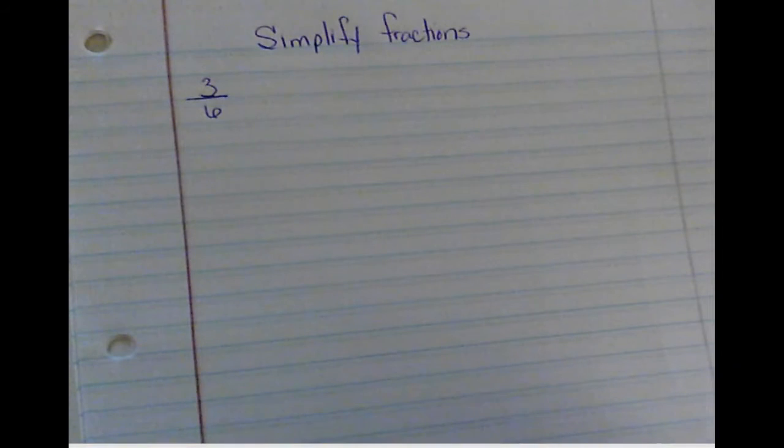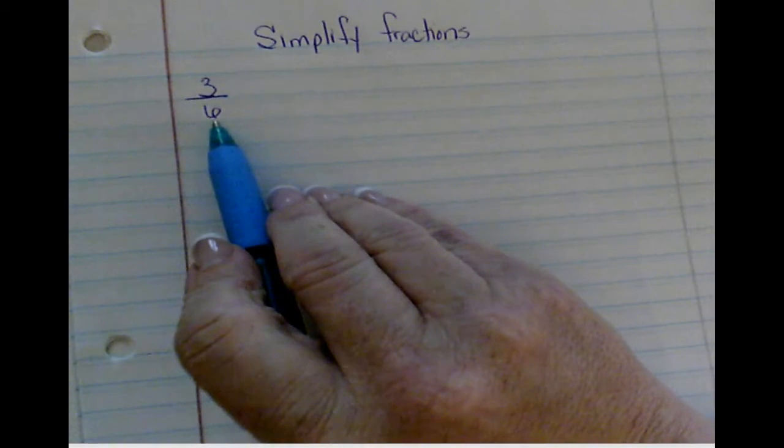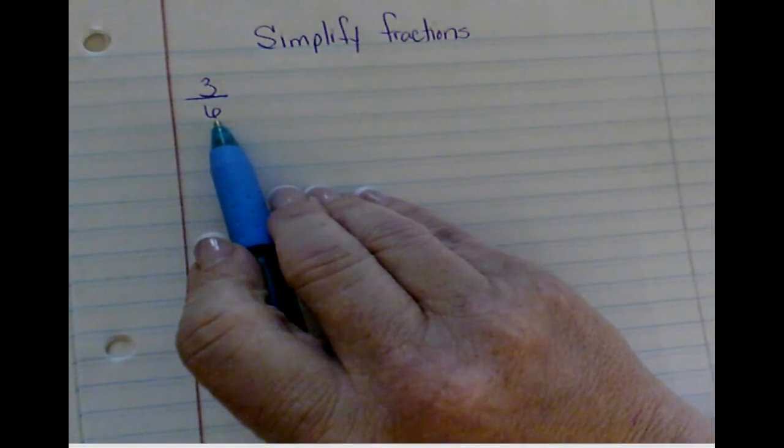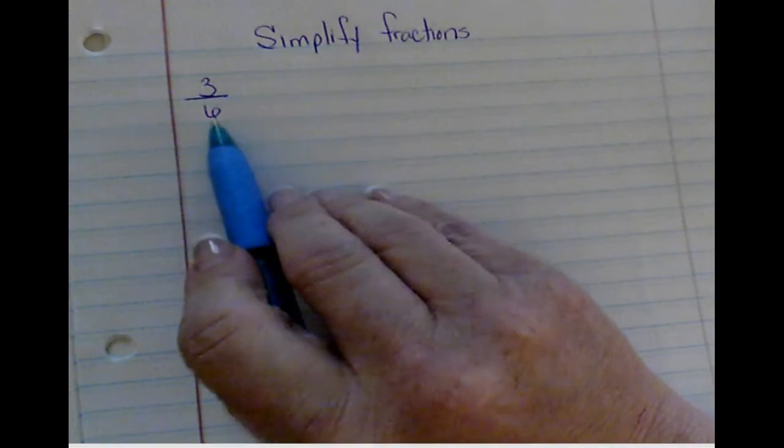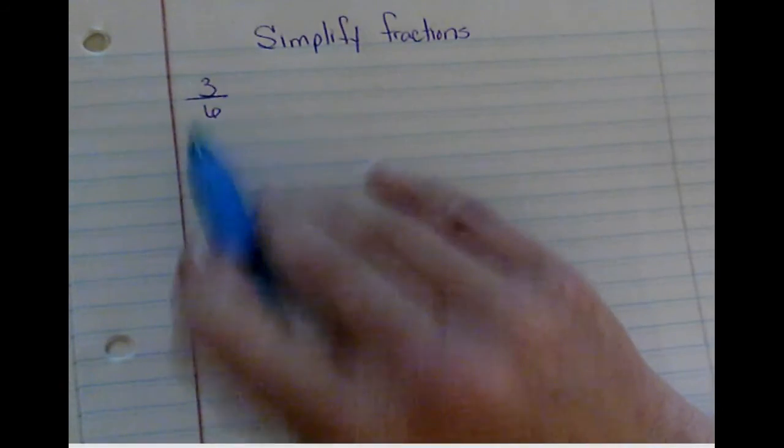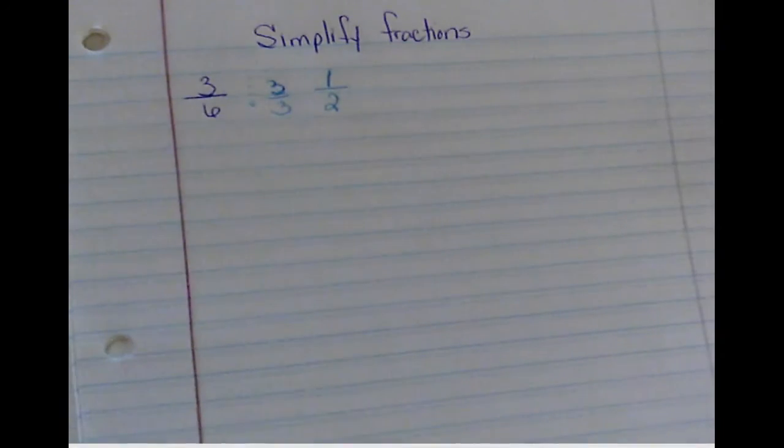3/6. Think about the biggest number that can go into 3 and 6. If you look at the bigger number, 6, and then look at the top number, 3 is half of 6. So I know I can divide both of these by 3. 3 divided by 3 is 1. 6 divided by 3 is 2. So the answer is half.